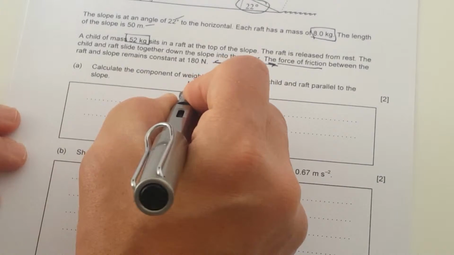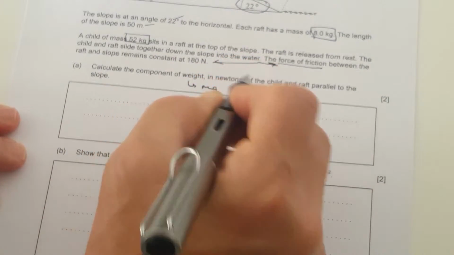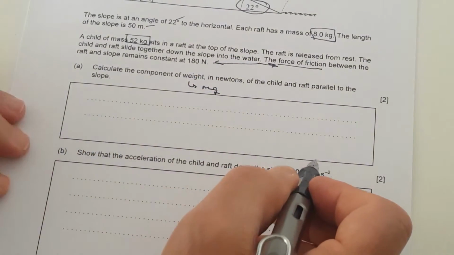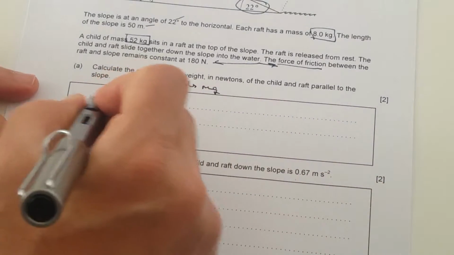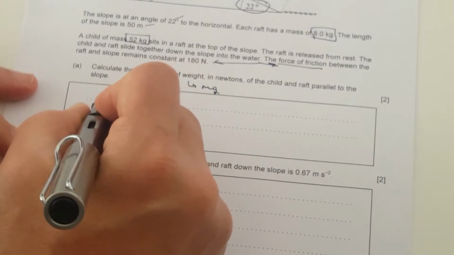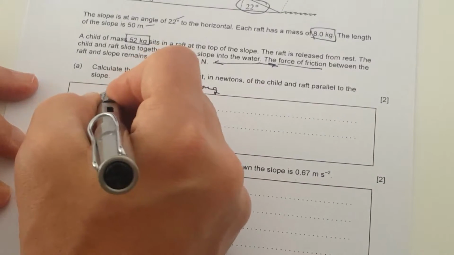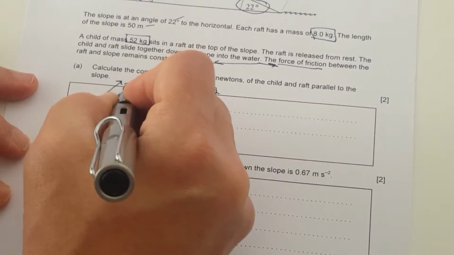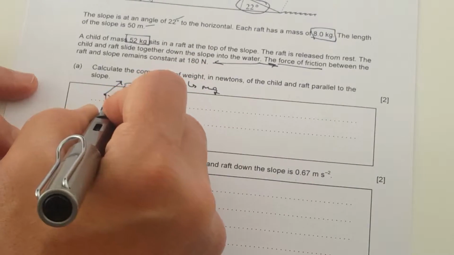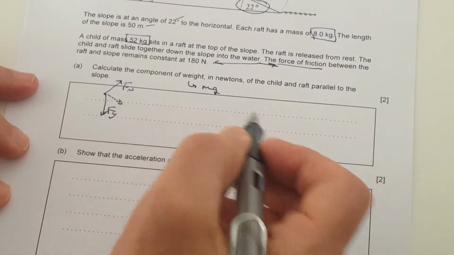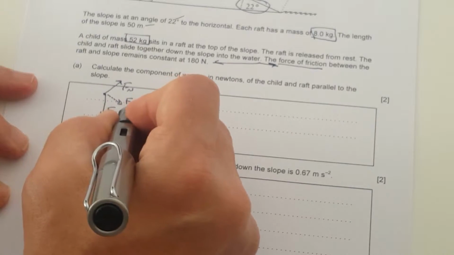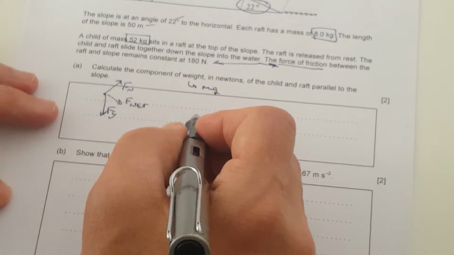So weight being mg of the child and the raft parallel to the slope. If I draw my free body diagram, I've got my Fg, force normal, and then the force parallel to the slope would essentially be the force net if there were no friction.